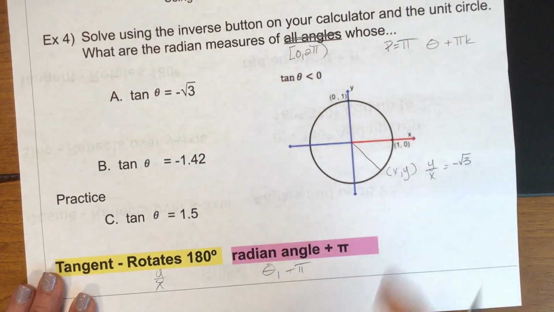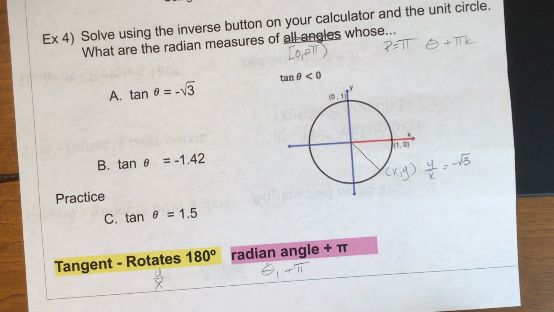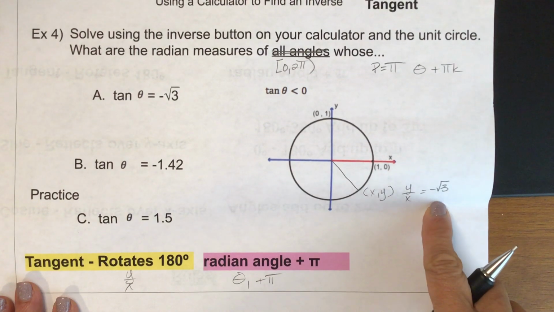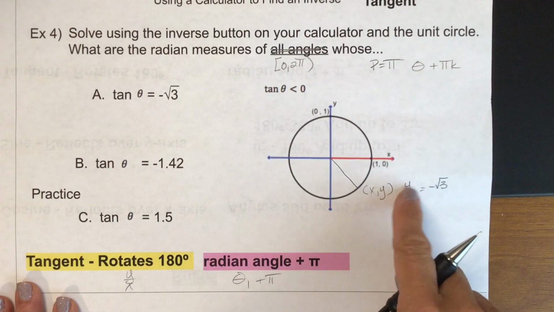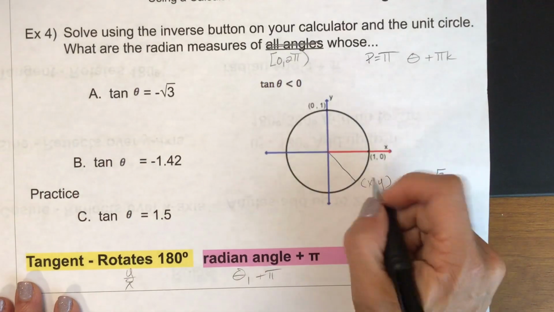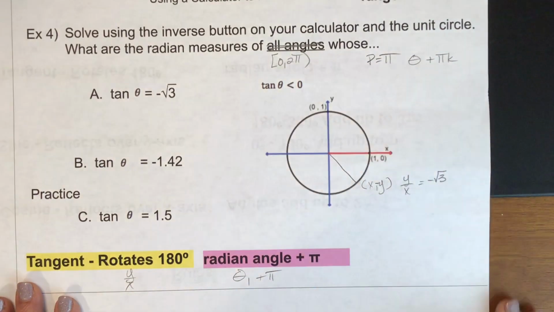And this is something we've already done. But notice because it is negative, we know that one of my values here has to be positive and one has to be negative. And in this case, the x is positive and the y is negative.